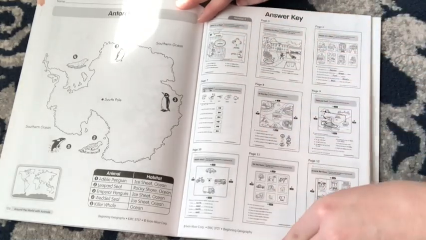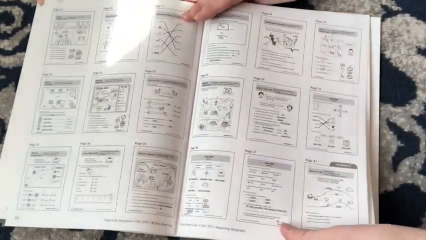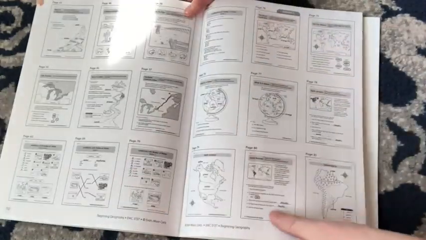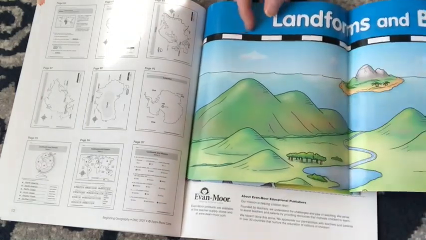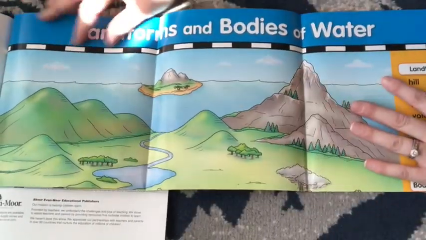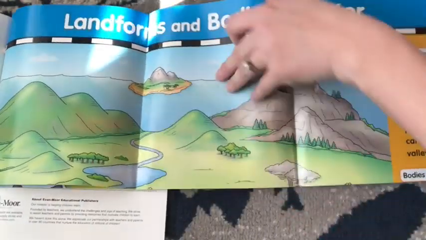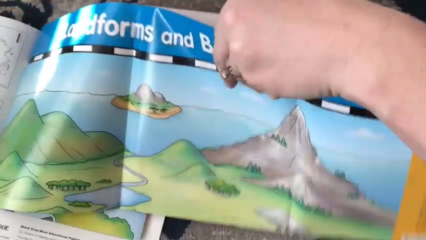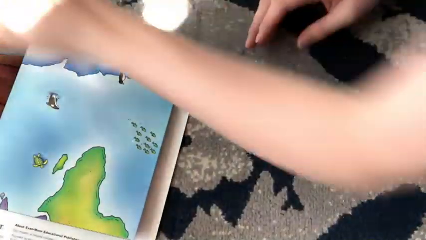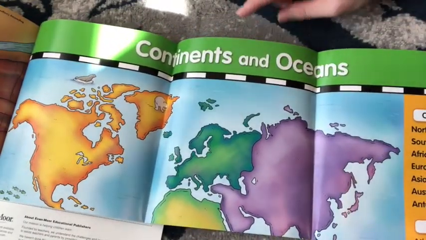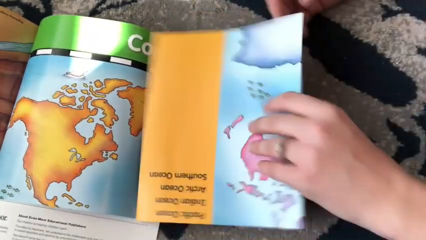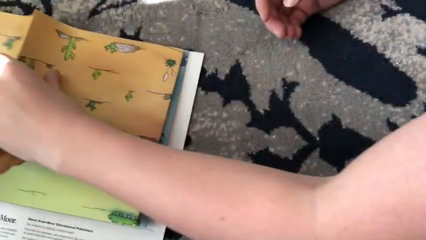Here at the end, you have your answer key in case any of the concepts are confusing or the questions don't make any sense. You can go through and do that. And then it also comes with this nice map here at the end. One side is landforms and bodies of water. The other side is your continents and oceans. So there's 2 nice maps that come with it, and you can put those on your wall so that you always have them while you're covering that unit.